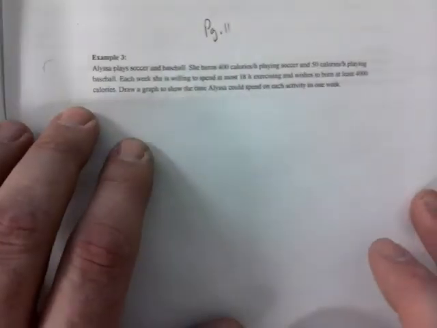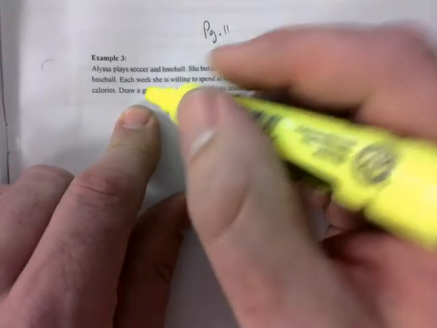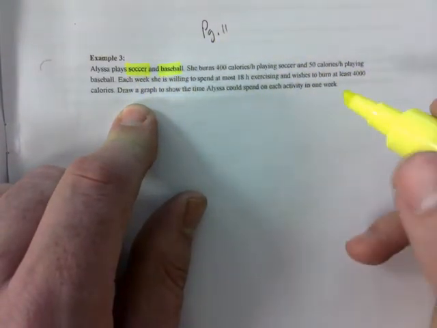Okay, so Alyssa plays soccer and baseball. So that's probably, hint, hint, those are the two things that are going to become our variables. So soccer and baseball. This is on page 11.